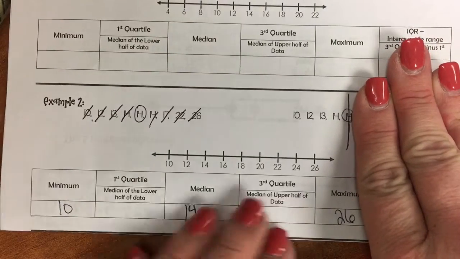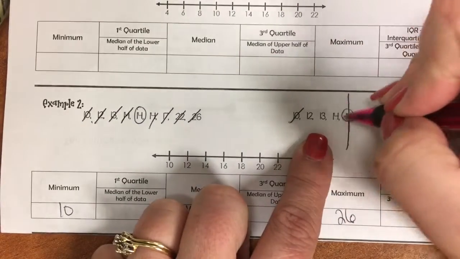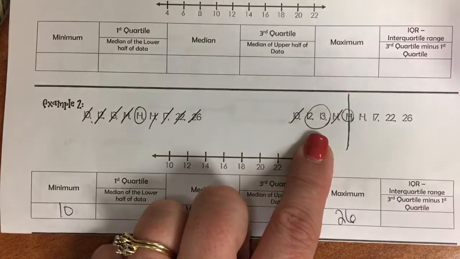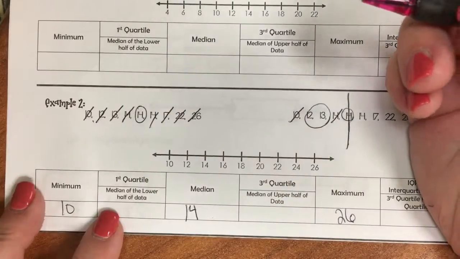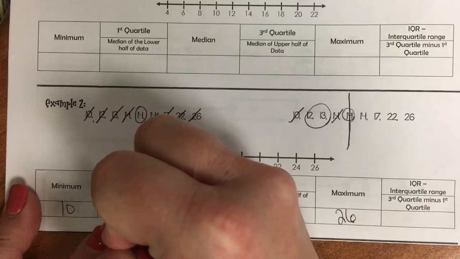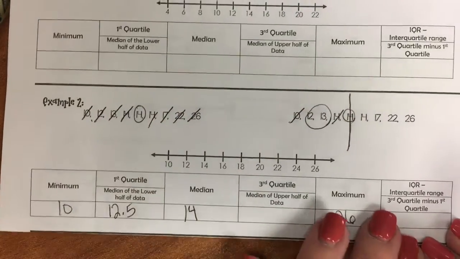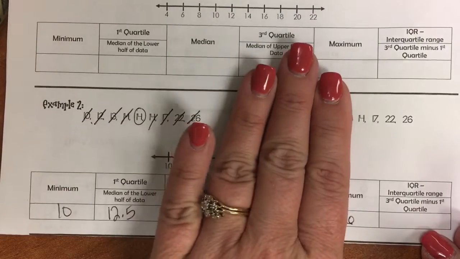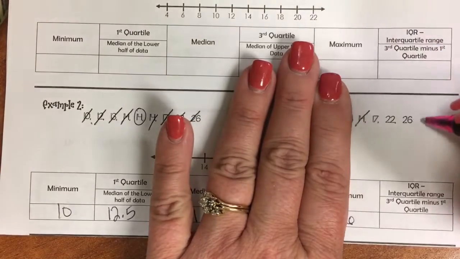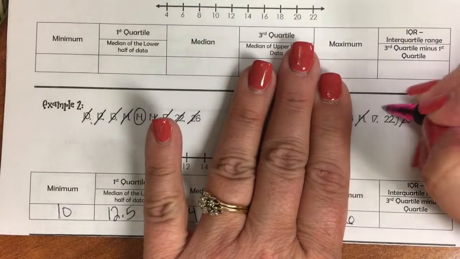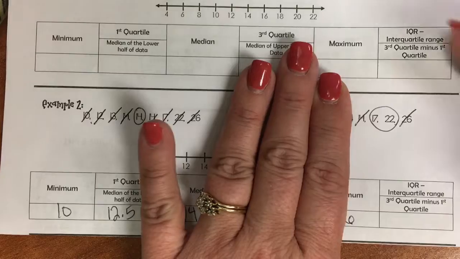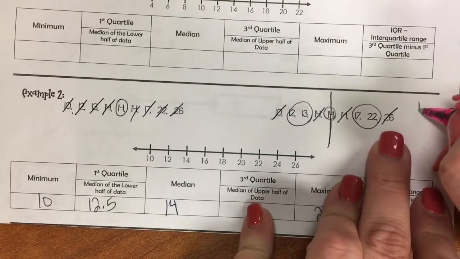So my lower half of the data, I mark off a high and a low, and I wind up with 12 and 13. And 12 and 13 average together to be 12.5. And then I find the median of my upper data. So I mark off the 14 and the 26, and I have 17 and 22 that I need to average together.